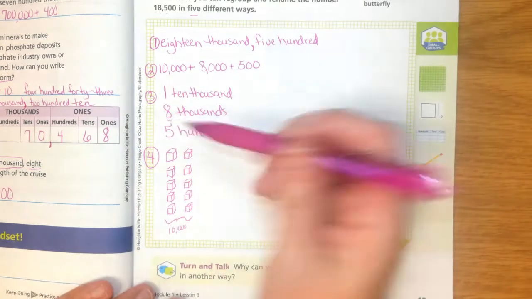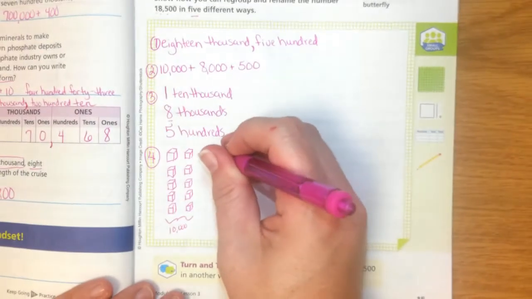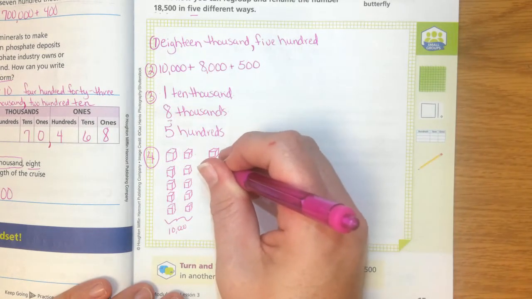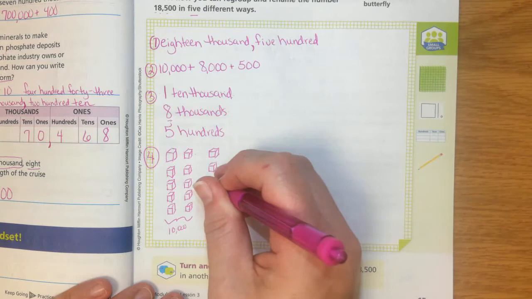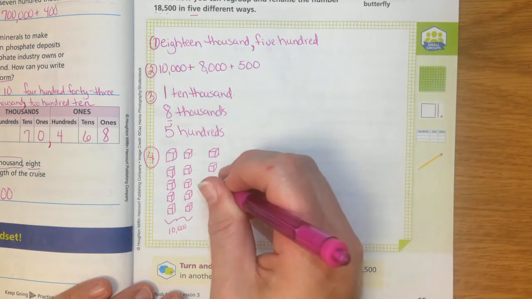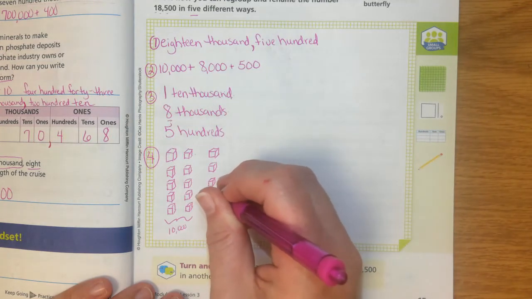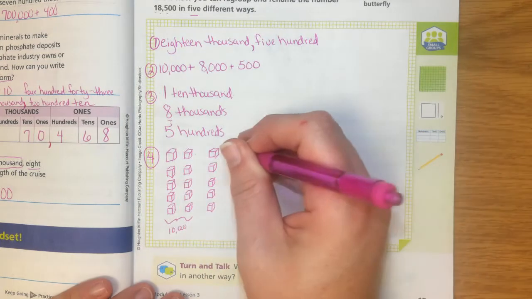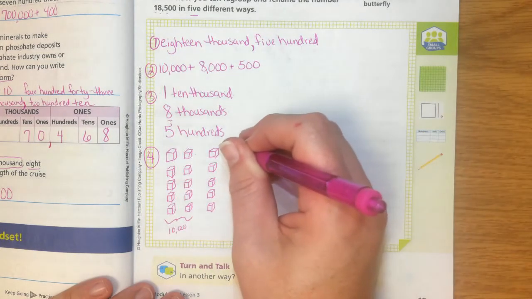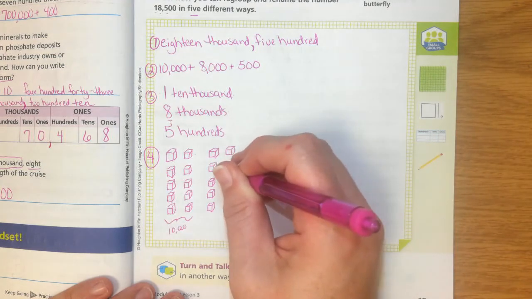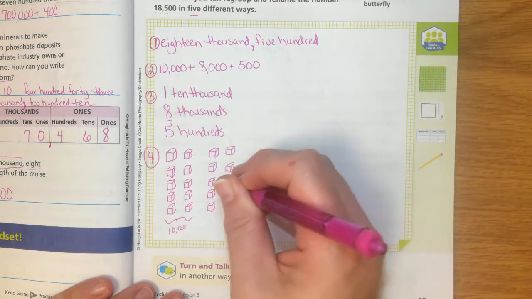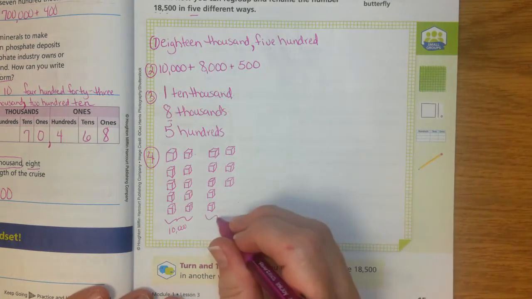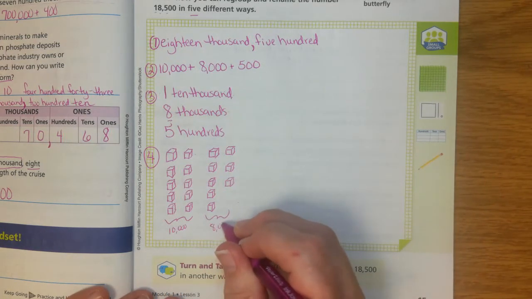And then I need 8 more 1,000 blocks, and that's going to be my 8,000.